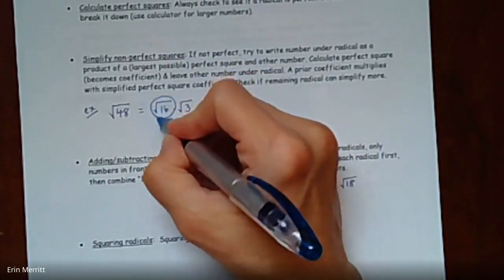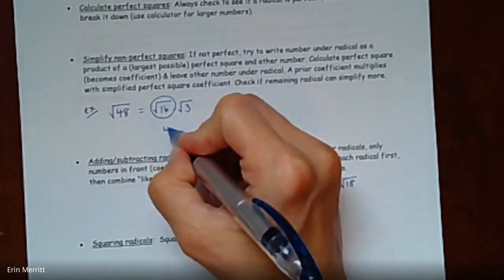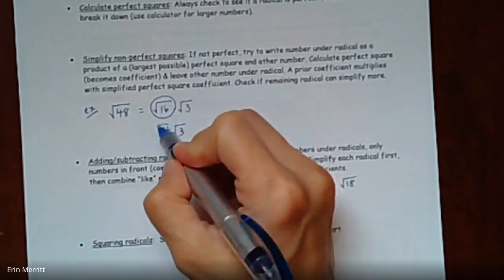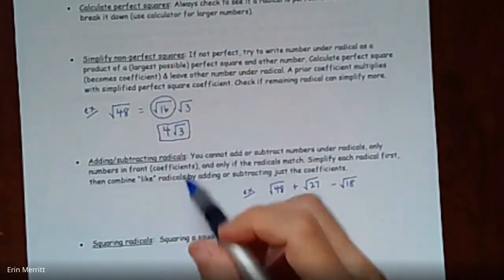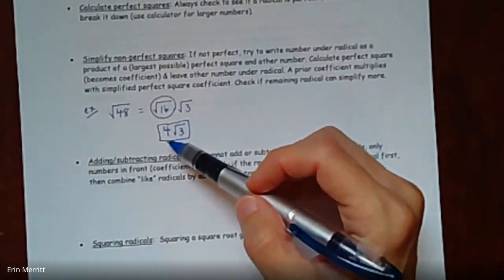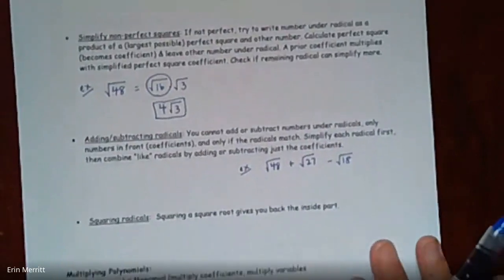The one that's the perfect square, take the square root of it. So the square root of 16 is 4. And then you're left with the radical 3. That's it. That's as much as you'd have to do. Sometimes people will try to take the square root again, but remember, once you've taken the square root, the little radical hat comes off, you are done.